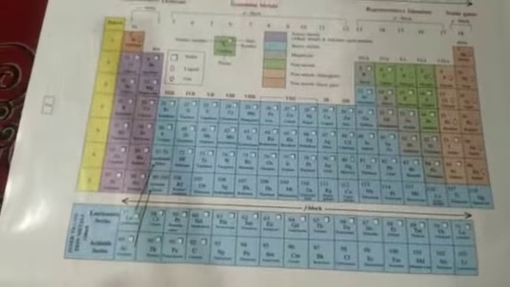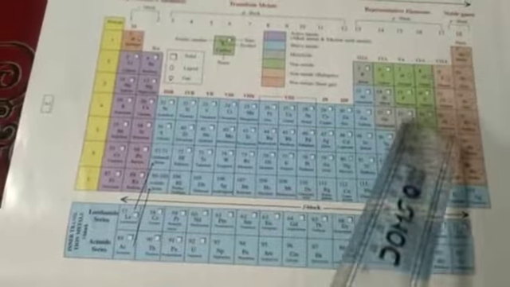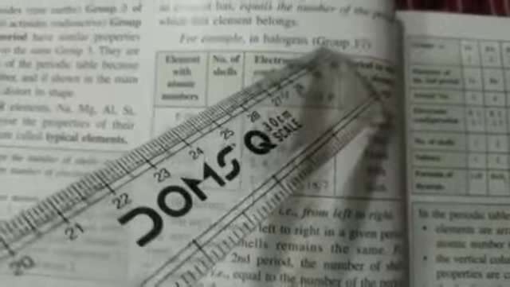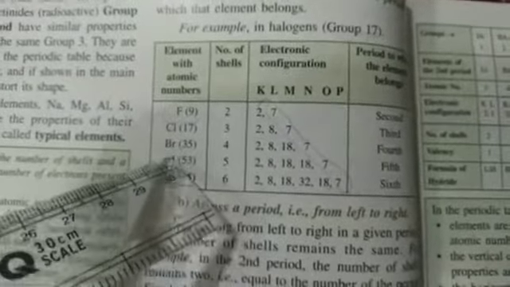Now the question arises: how do we put each element in different groups or periods? In order to understand how we put elements in a group, let's take an example. Here I'm taking group number 17. We can see group number 17 comprises elements such as fluorine, chlorine, bromine, iodine and astatine. And when we take out their electronic configuration, we can see that the elements of group number 17 end up with 7 electrons in the valence shell.